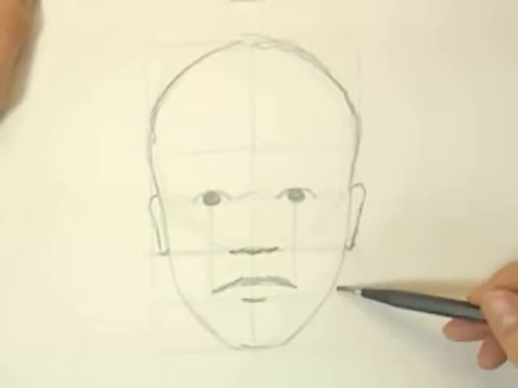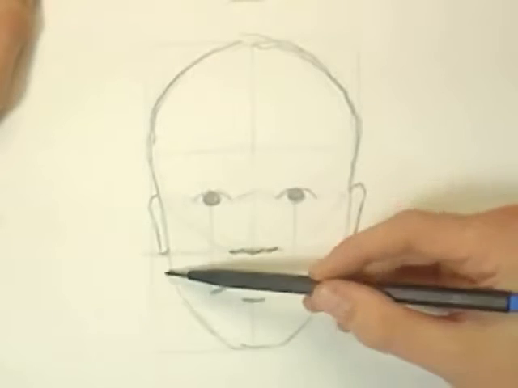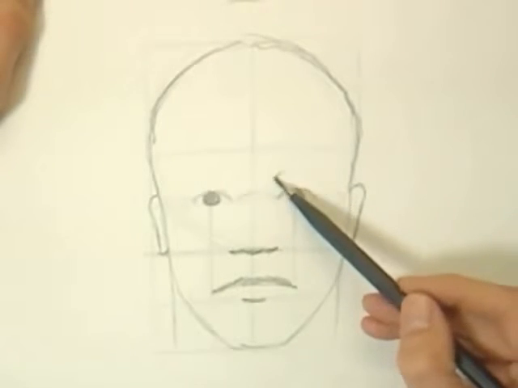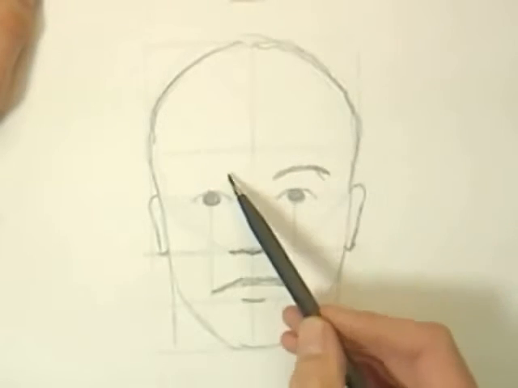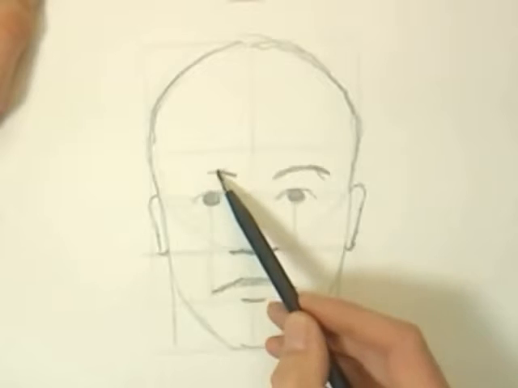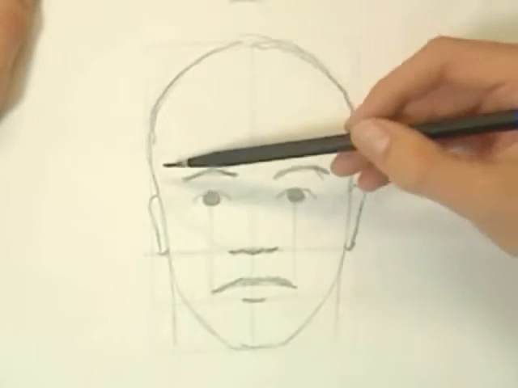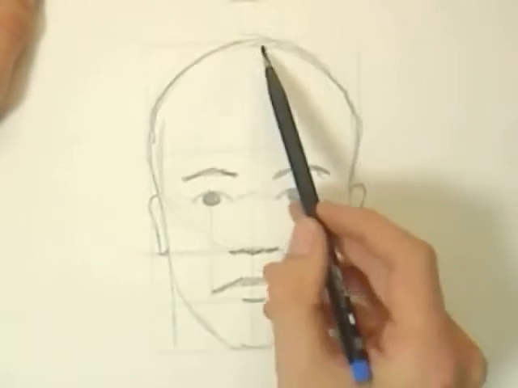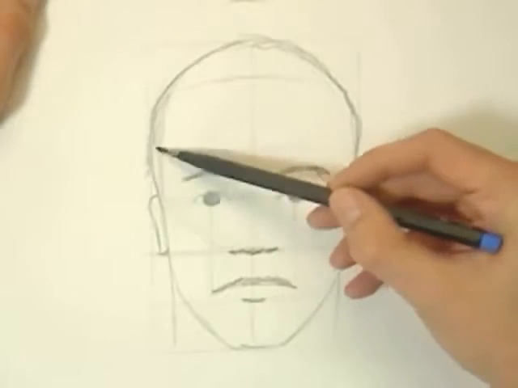The neck starts at about where the ears meet. Just drawing some eyebrows here. And what we're missing is some hair. Now this is the top of the head, it's not the hairline. So let's say the hairline is roughly right about there.